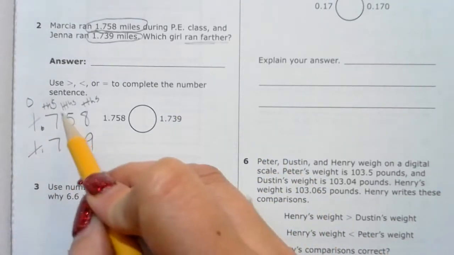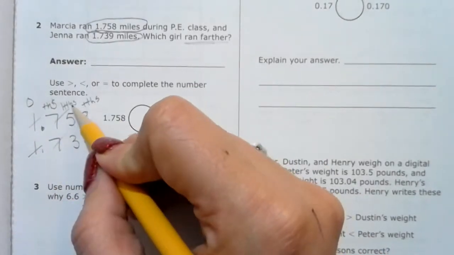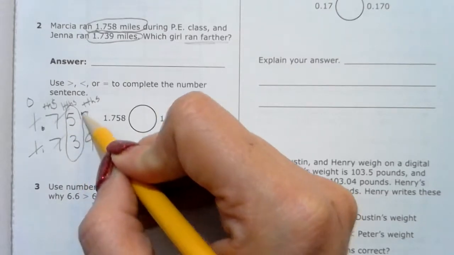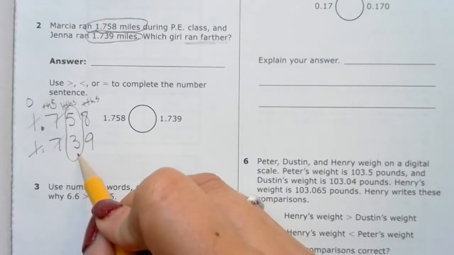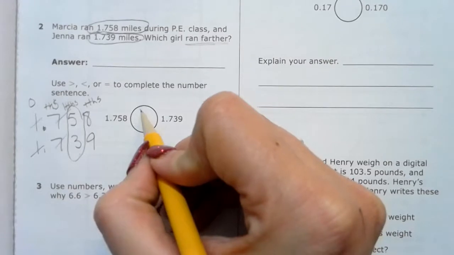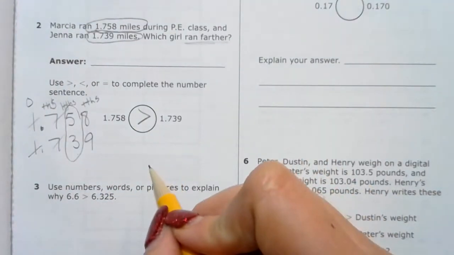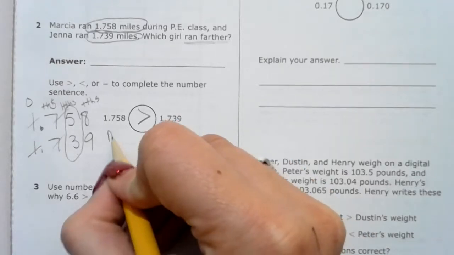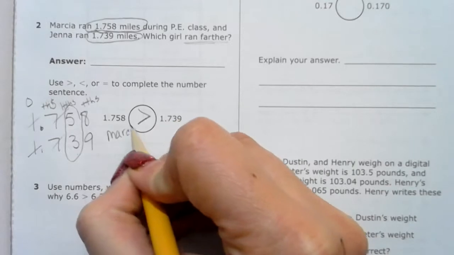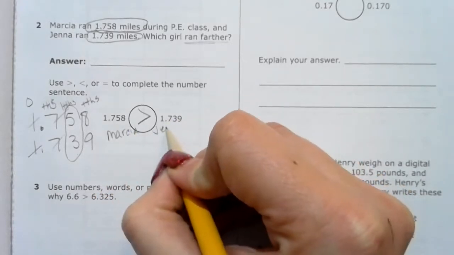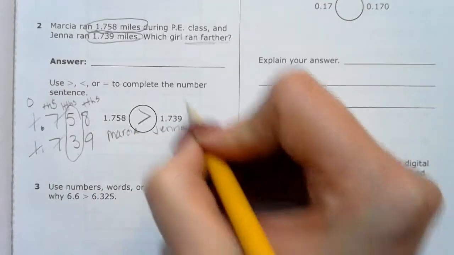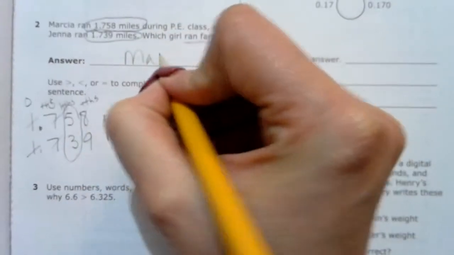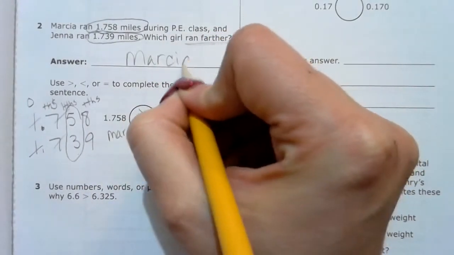Okay, so I'm going to compare them. They're the same, they're the same. Aha, this is where it changes in the hundredths. And which one's bigger, the 5 or the 3? Well, the 5 is bigger, so that one is the greater number. So who ran that? Well, the 1.758, that belonged to Marcy. And this belonged to Gina. So the question is, who ran the furthest? Marcy did. Okay.